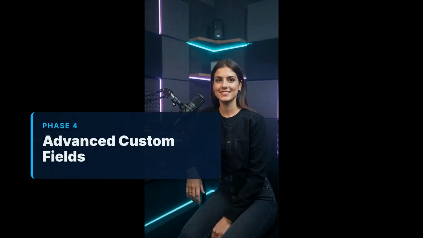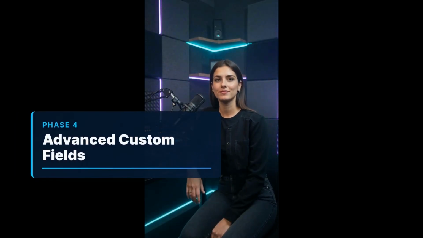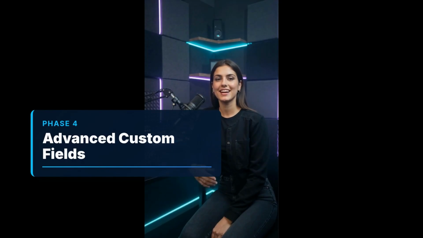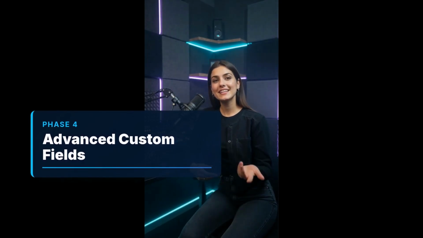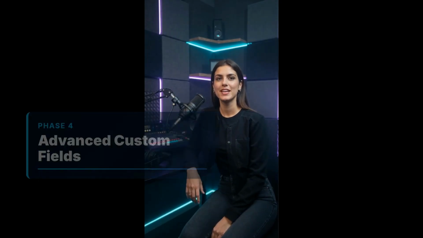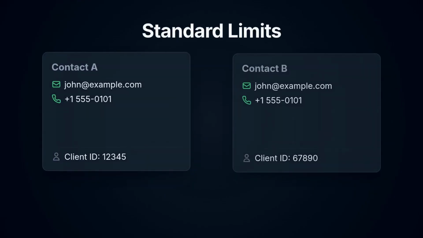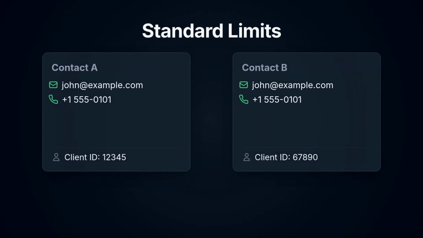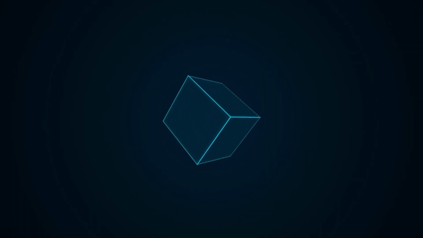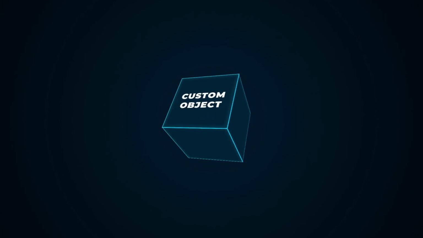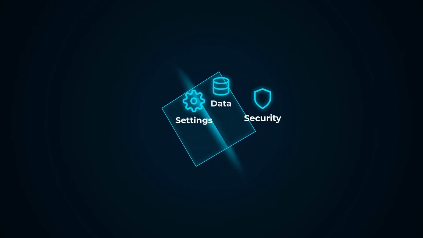Now let's elevate this. Let's talk about phase 4, advanced agency strategies and custom fields. This is where many experienced agencies get tripped up. GoHighLevel strictly treats email and phone as the ultimate unique identifiers for standard contacts. But what if your agency relies heavily on custom data, like a unique client ID or a specialized membership code? Standard contact deduplication doesn't natively block duplicates based solely on a custom field.